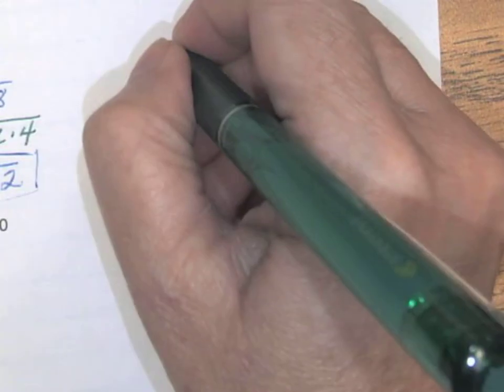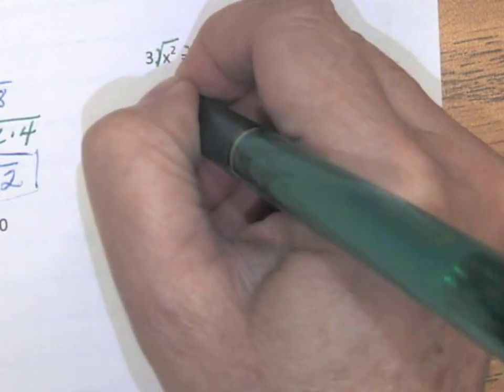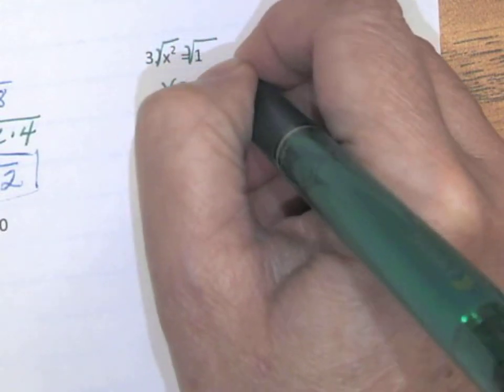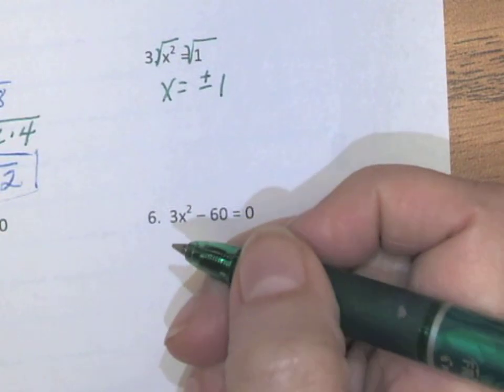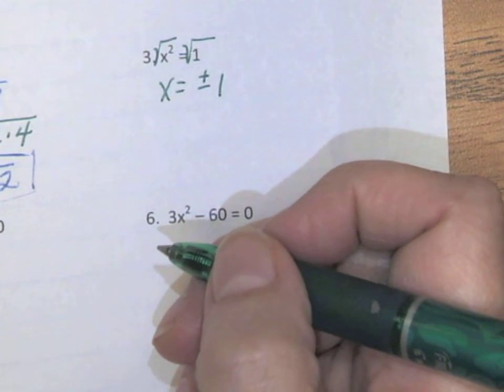Let's look at number 3. If we take the square root of both sides, x is, what's the square root of 1? It's just 1. So x is positive or negative 1.